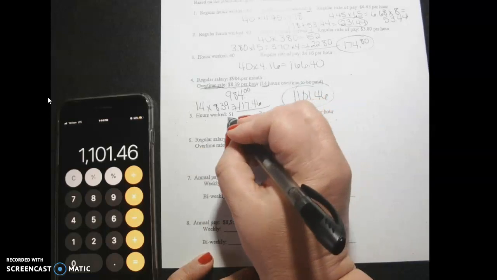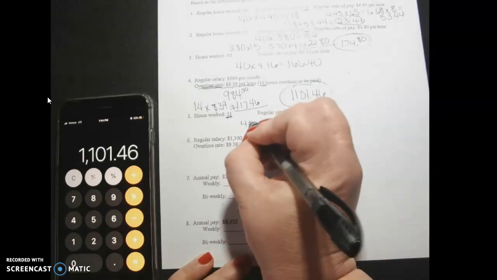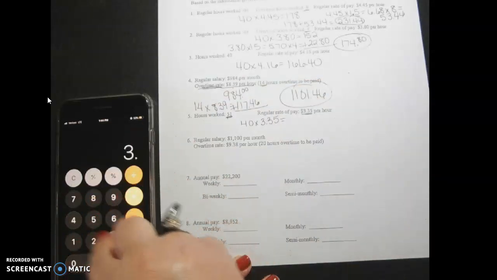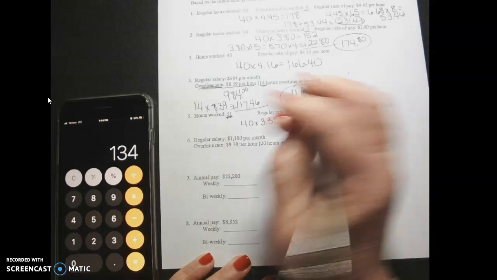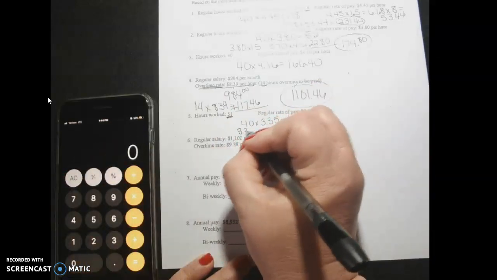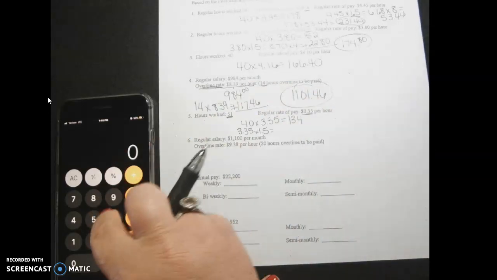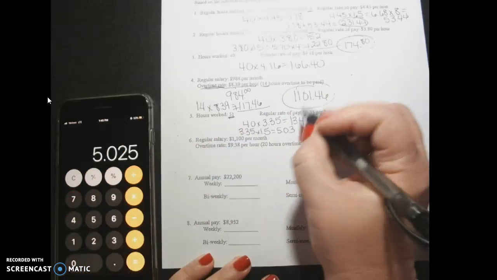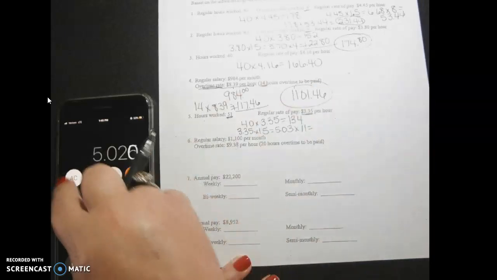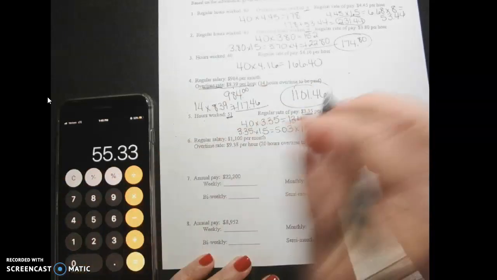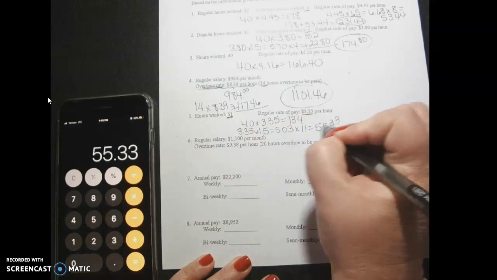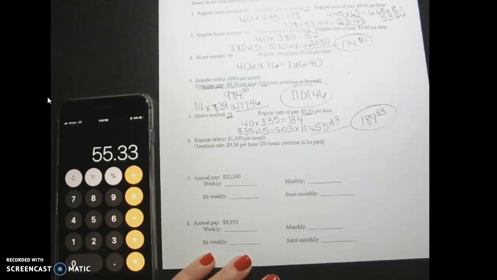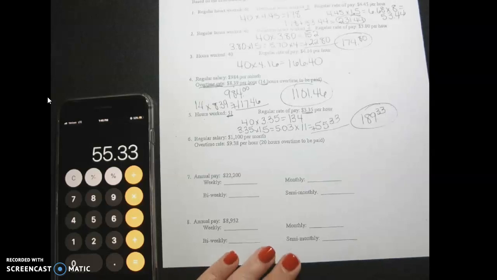Number 5, 51 hours at $3.35. Well, 40 regular work week times 3.35 is $134. You worked 11 hours of overtime, so $3.35 times 1.5, time and a half for overtime, is $5.03. Take it times the 11 hours. You get $55.33. Add it together. $189.33 would be your gross pay, or the amount that you made before deductions.